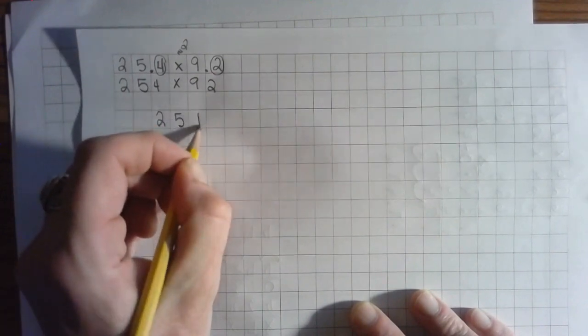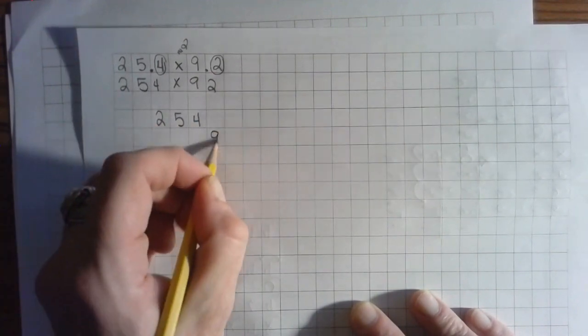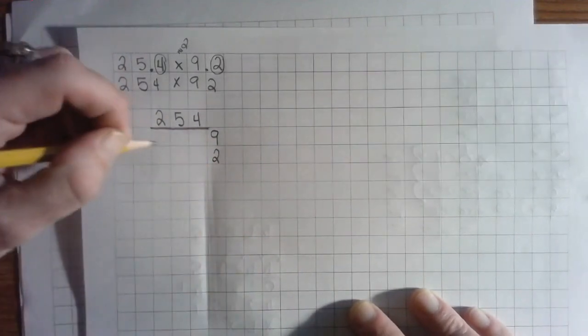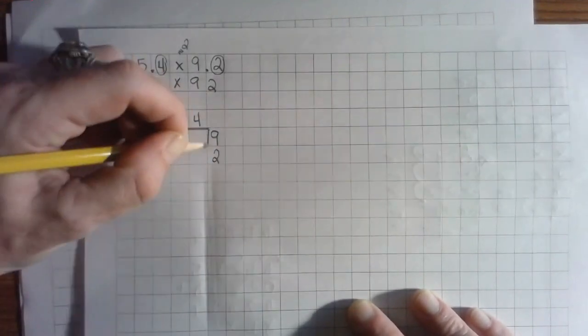So I have 254 across the top, 92 going down. I fill in my lattice box.